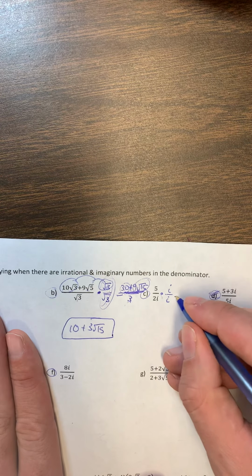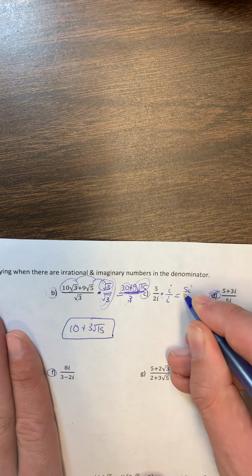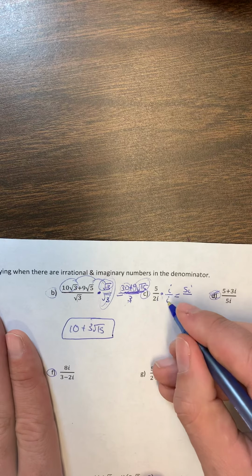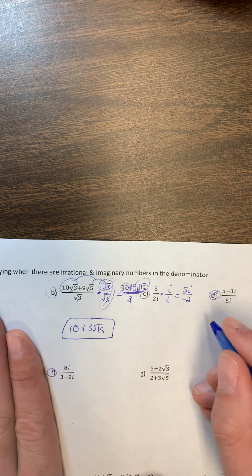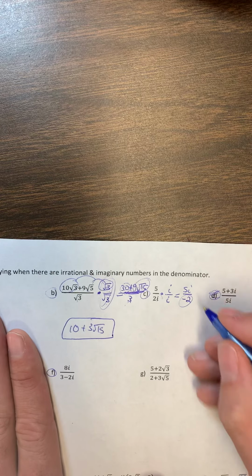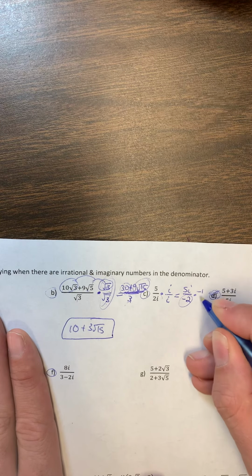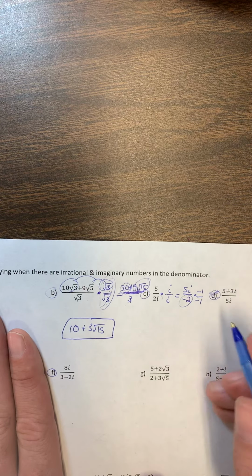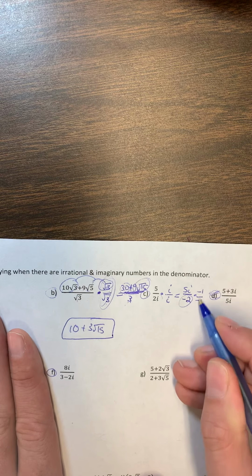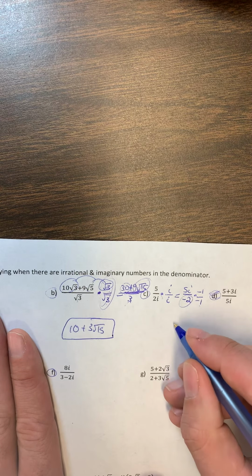I times I is -1. So we get 5I divided by 2 times -1 is -2. We don't leave negative numbers in the denominator either. It's a good middle school trick we should know, or rule we should know. And so we're going to multiply by -1 over -1. That way the denominator will be positive.